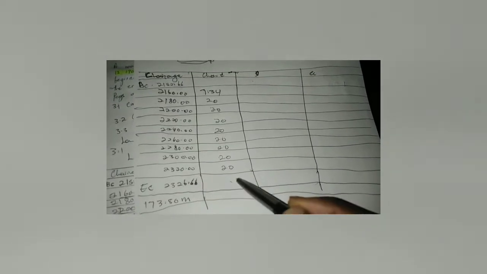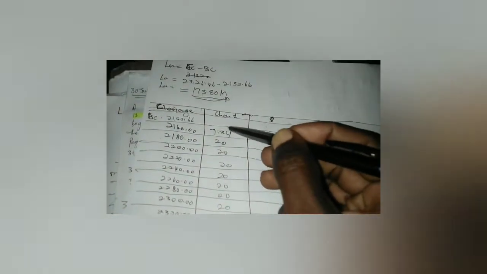So now we need the difference between the two, where you write it here. This minus this is 6.46, and then the total of this must give you 173.80. These two must be the same. The end of the curve minus the beginning of the curve must give you this. The answers must be the same.